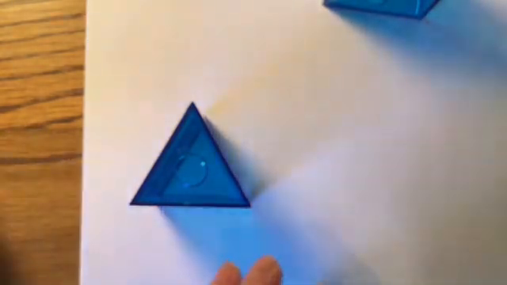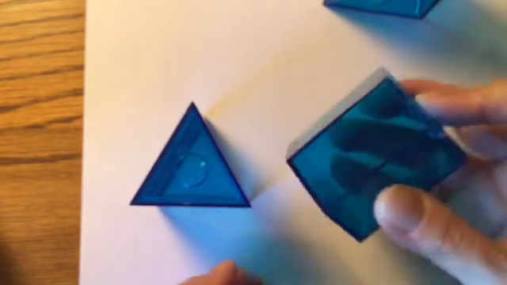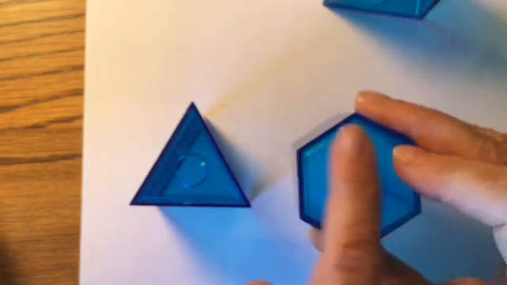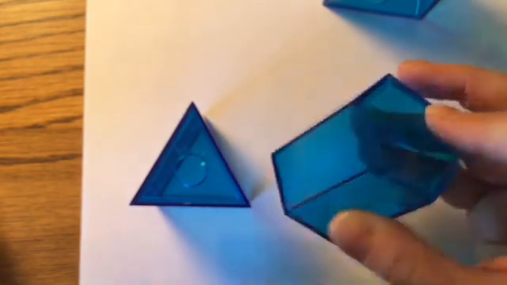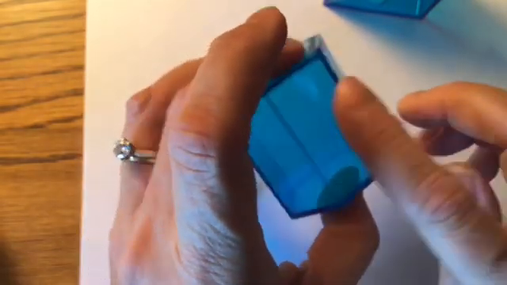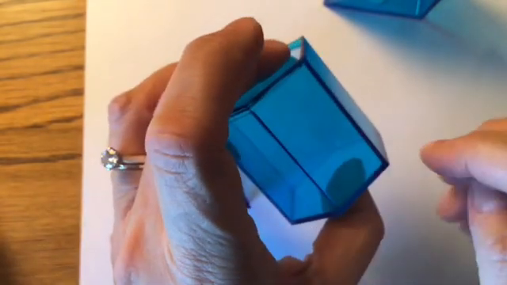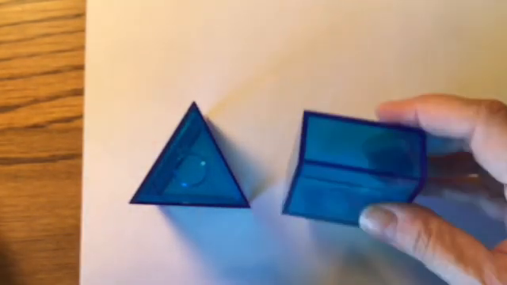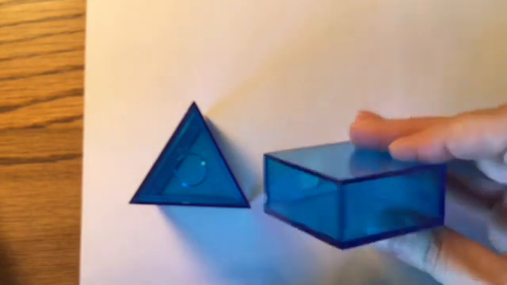Let's take another look at that hexagonal prism, with the hexagon base. They put a little hole in one side, and as you can see, all the rest of these lateral faces are rectangles of some sort. And here's a rectangular prism.